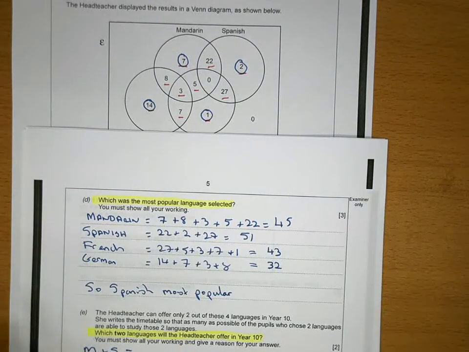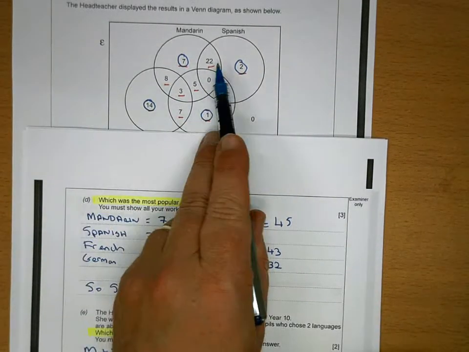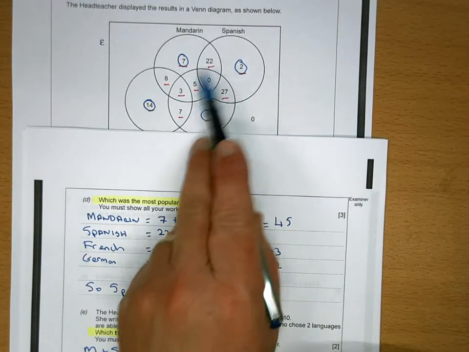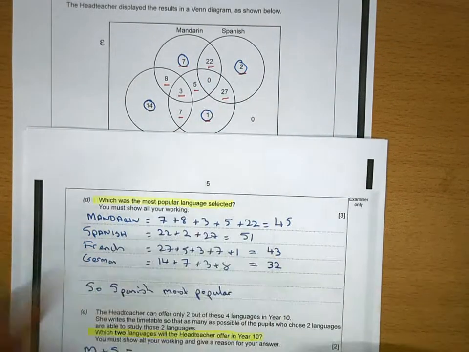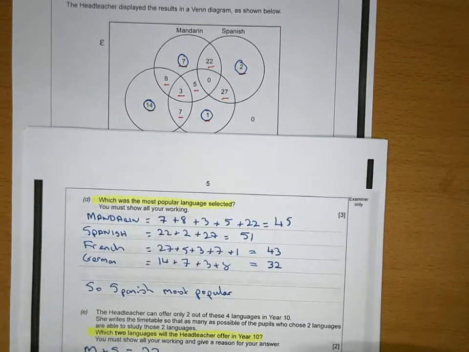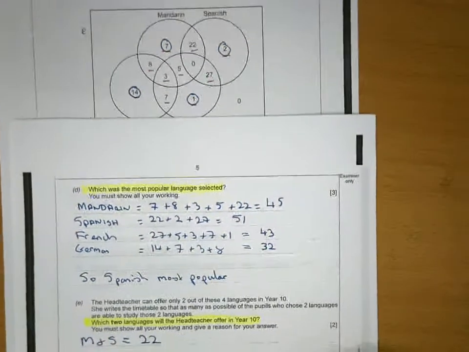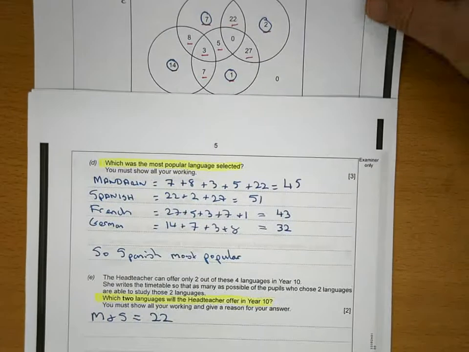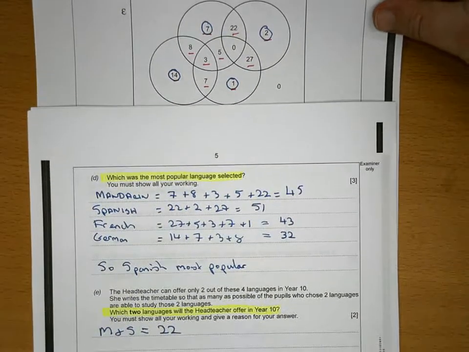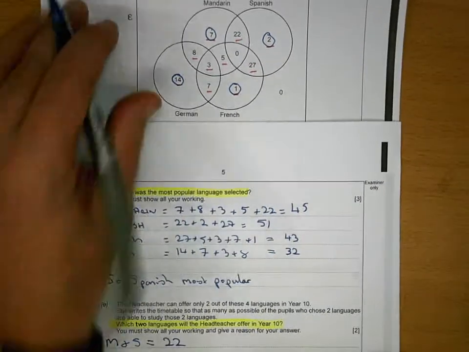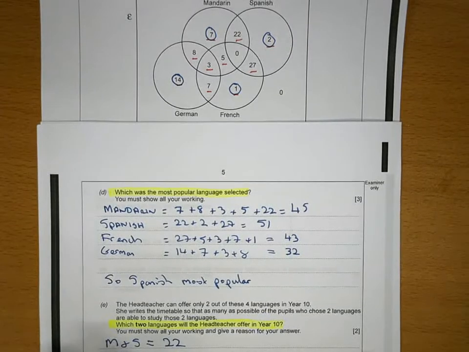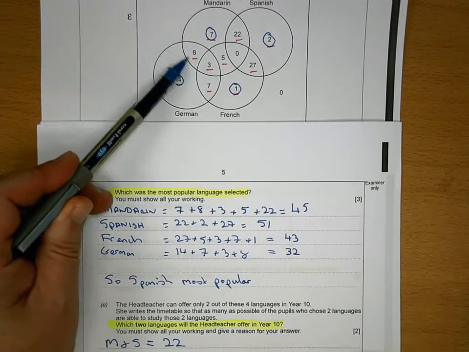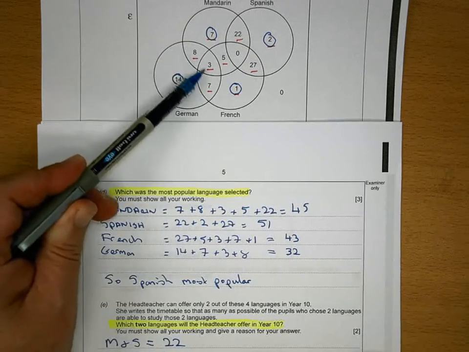So Mandarin and Spanish, I've got those 22 are in the overlap, and that 0 is also in the overlap. So there's 22 interested in Mandarin and Spanish. Then there's Mandarin and German. Mandarin and German is this overlap, which is 8 and 3, 11.